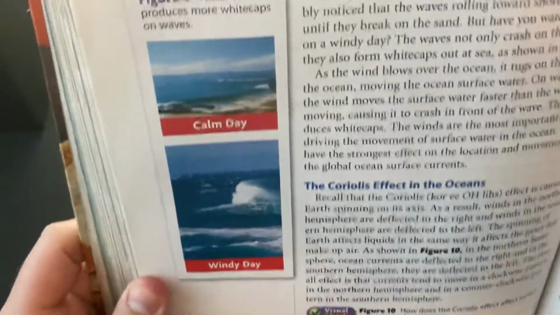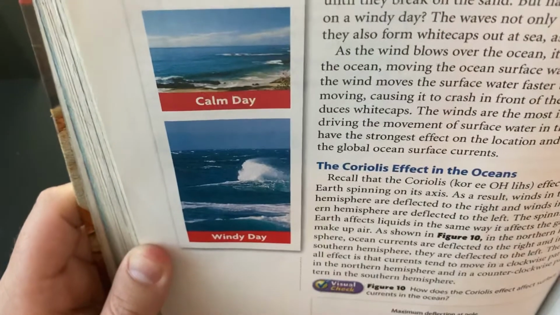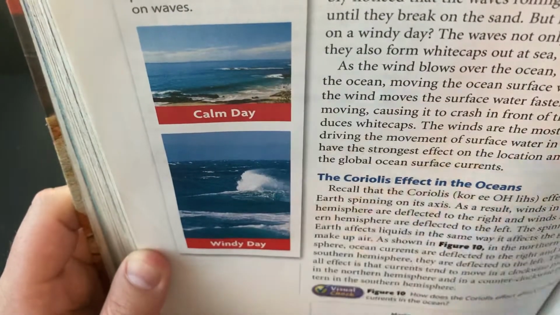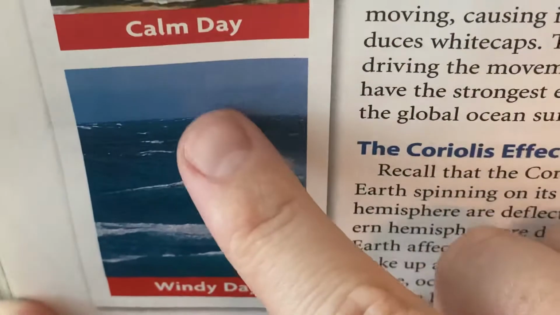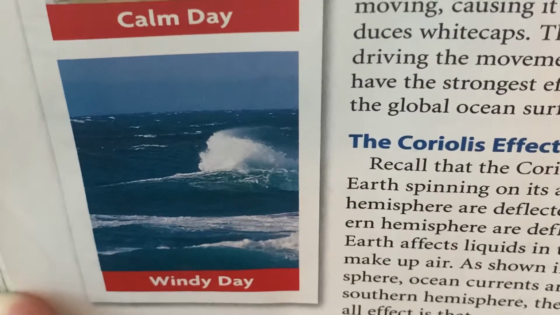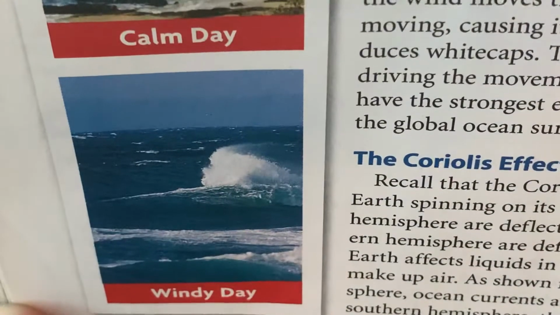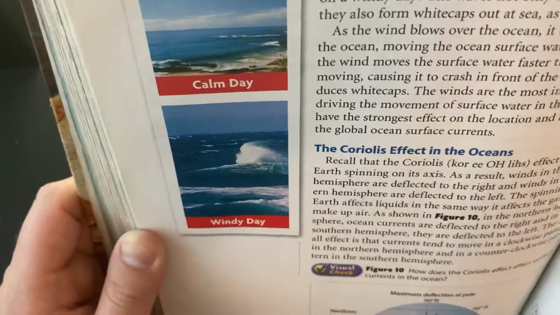Let's go to the next page. Our book also is telling us that on a calm day, right here, you won't see as many what's called white caps, the little white looking foam there. But on a windy day, you'll see a lot of mist, or it's like a cloud. Those are called white caps. There's no question in Google Docs. I just think it's sort of neat. Next time you go to the beach, see if you see any white caps, then it's a windy day.